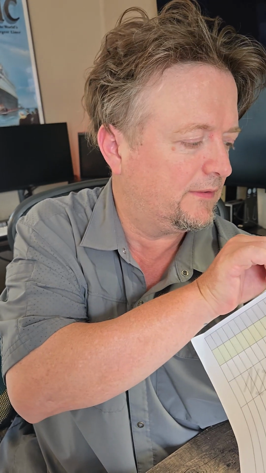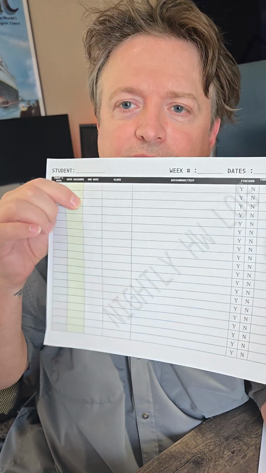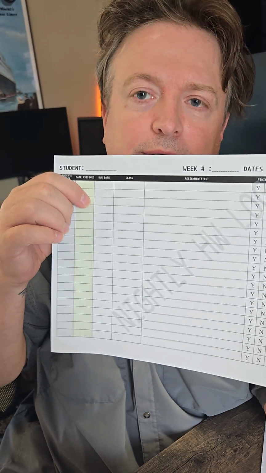You're going to write today's date that you're doing your homework. You're going to write down your homework assignment, when it was assigned, whether you just got it today or you got it last week or 3 weeks ago. The date that it was assigned, the date that it's due. Okay, maybe you're working on something due tomorrow, you write tomorrow. If you're working on something due next week, you write next week's date. And what class it's for that you're working on.